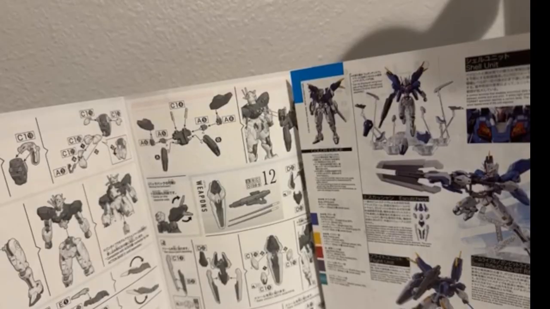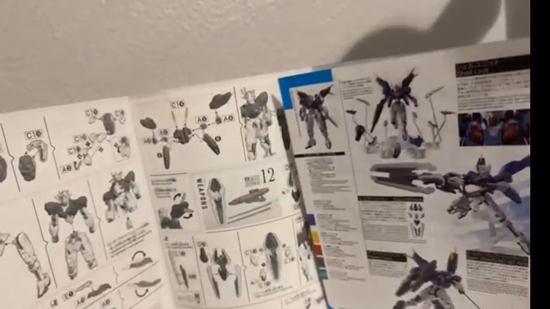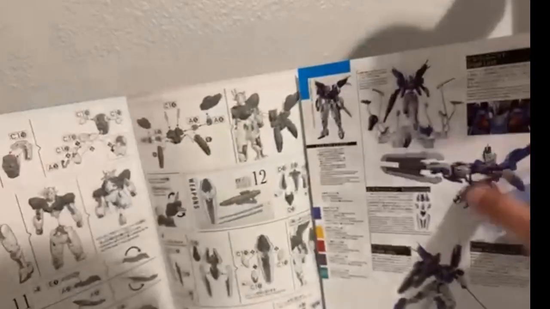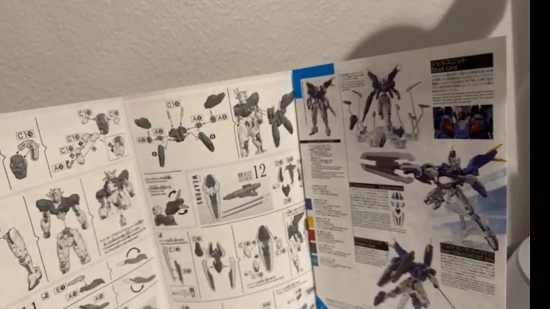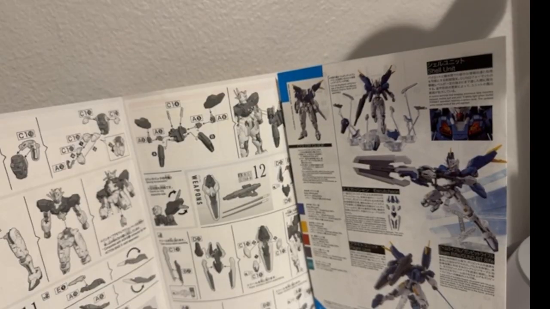Let's see. I was cutting out the final part on the B sprue, or did I already finish that? I think I. Give me a second here. I'm trying to get everything reorganized. Maybe, hold on. Where is it? It's a tiny part. What is it? B28.